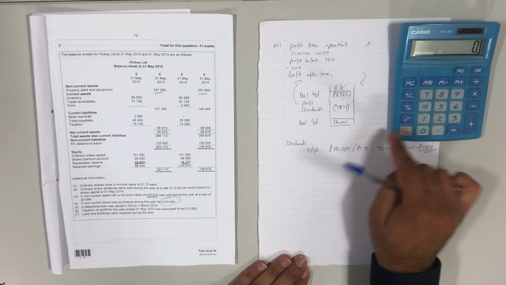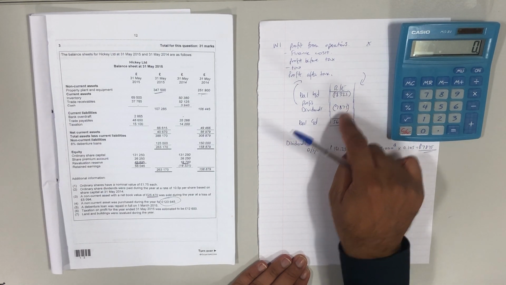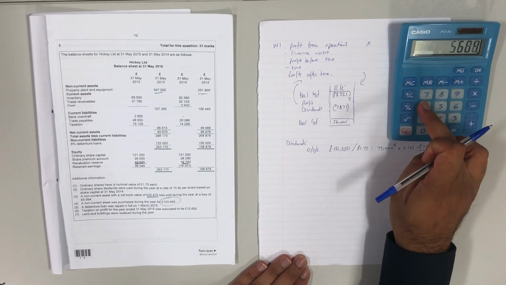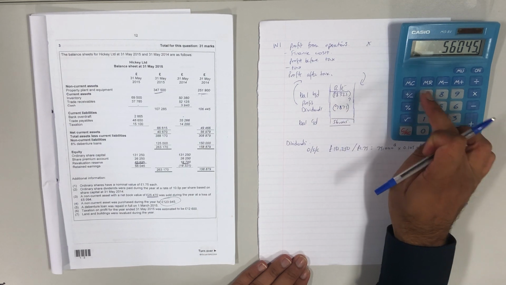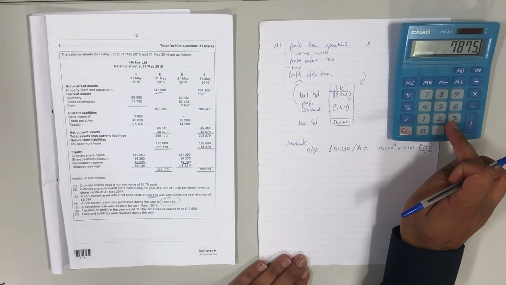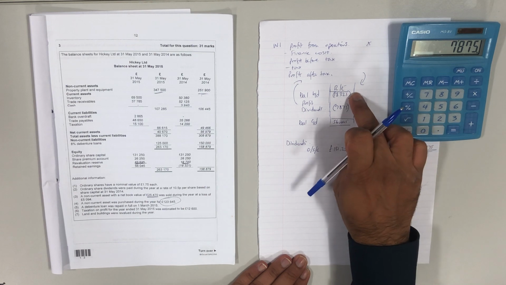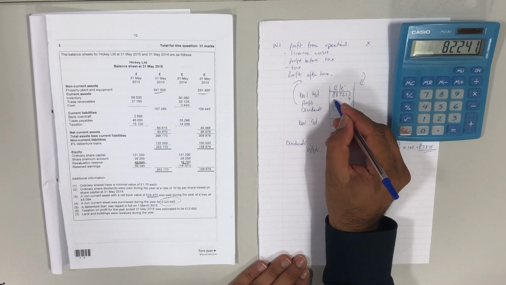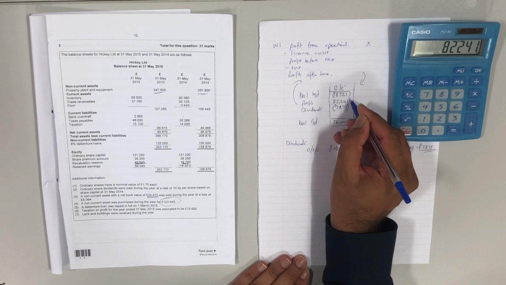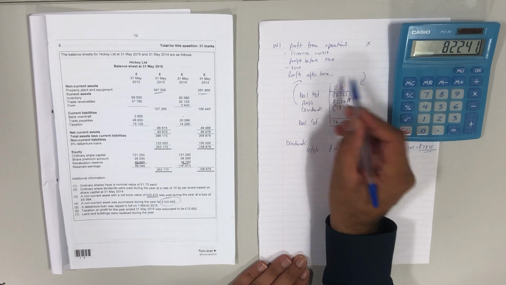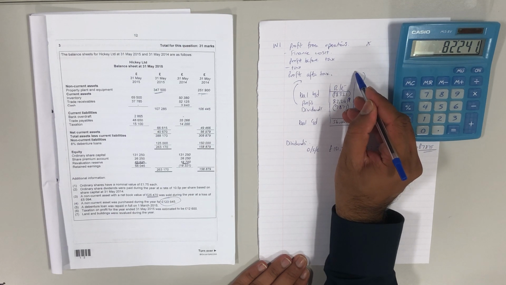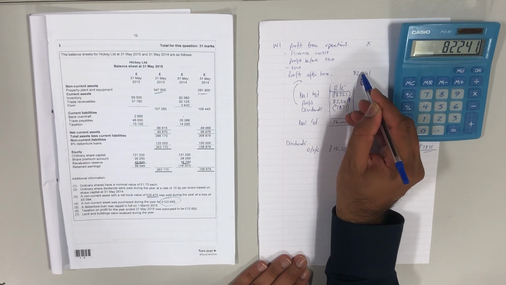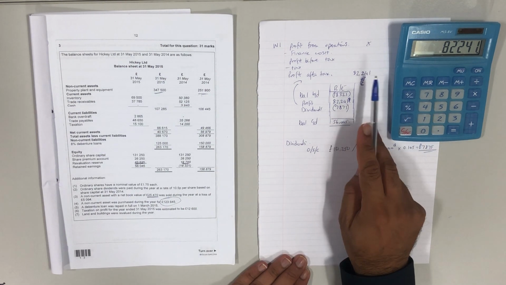So in your calculator, we're working backwards to work out profit: 56,045 plus, working backwards, 7,875 plus 18,321. It gives you 82,241. Now that is our profit after tax, which can come over here, 82,241. Ignore that arrow there. Okay, that's profit after tax.